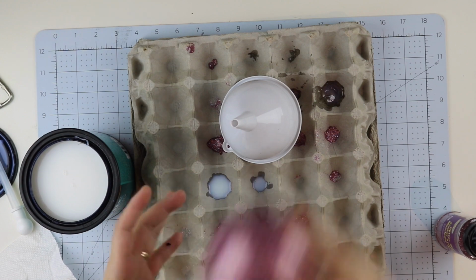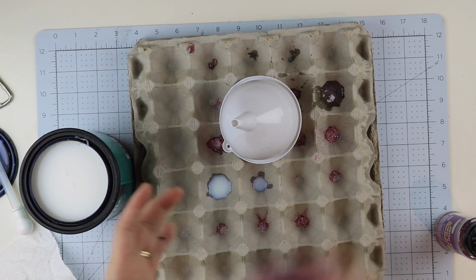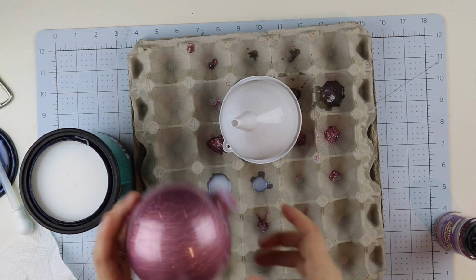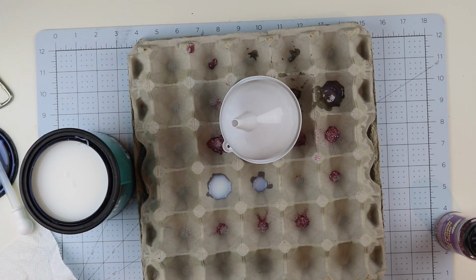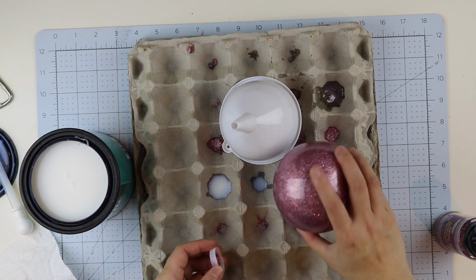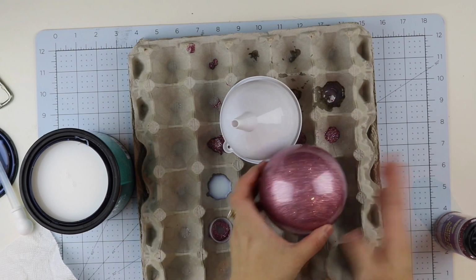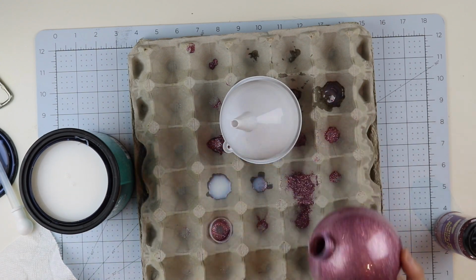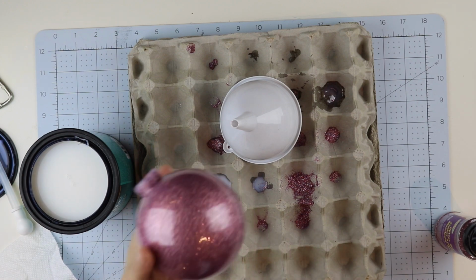You'll see how easy that is. Make sure everything's covered. And then you can dump out the excess glitter. So same thing, you can use the egg tray like me, or you can use a baby bottle to get the excess out and then reuse that, okay?